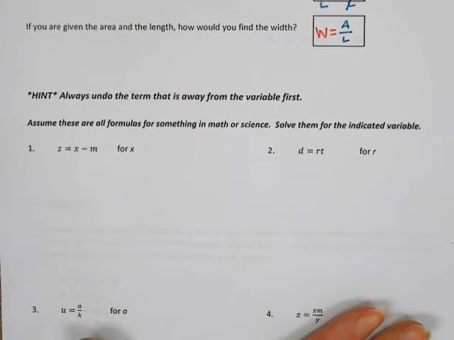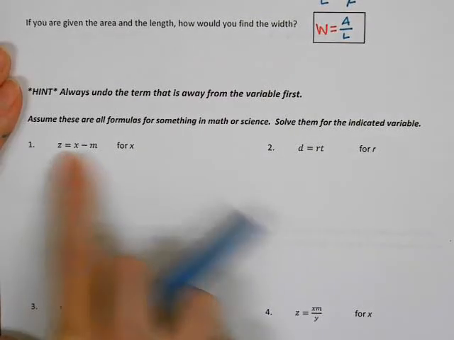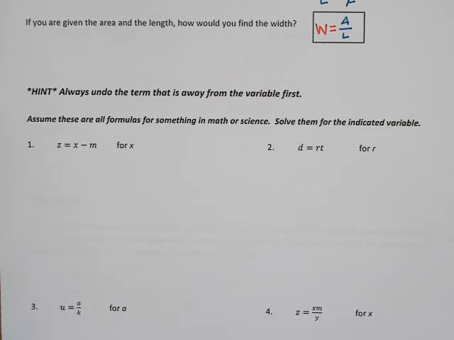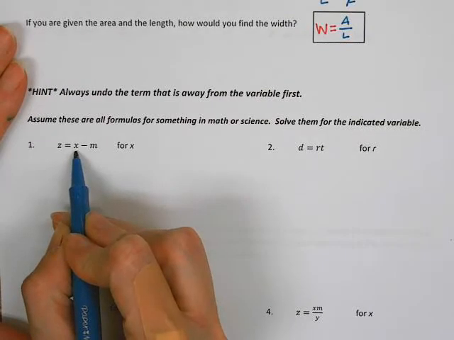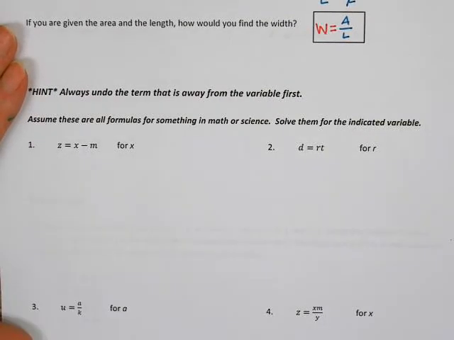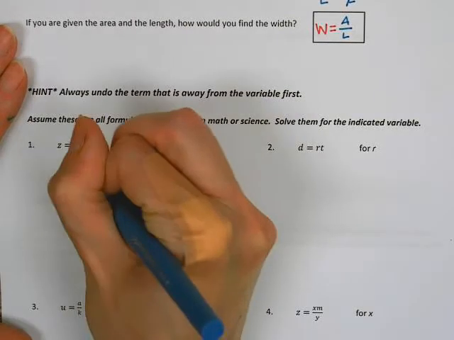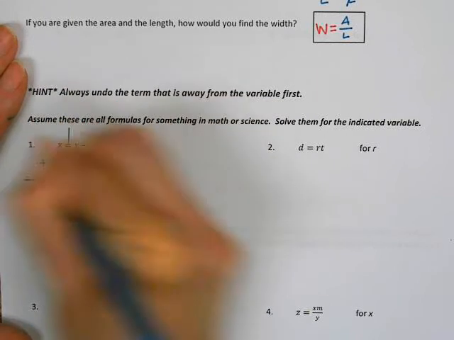All right, so let's try some here. Let's pretend this is a formula. We want to get X alone. So the question is, if you wanted to get X alone, what would you move? And you would say, okay, well, to move a minus M, I would plus M to both sides.